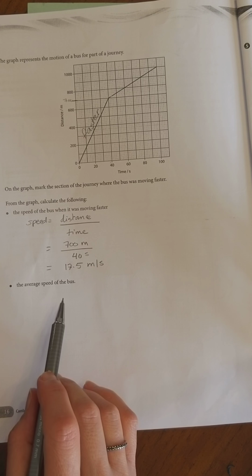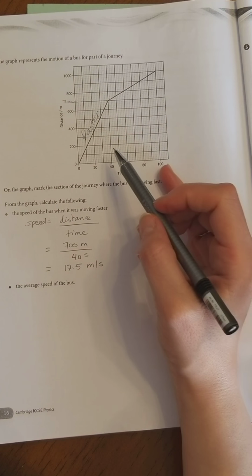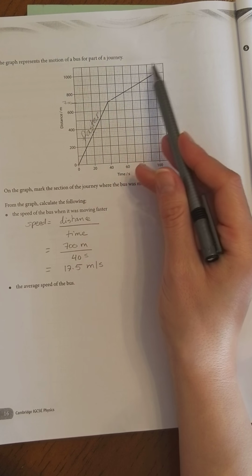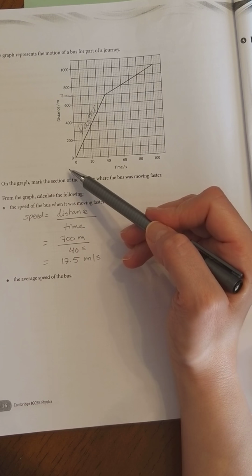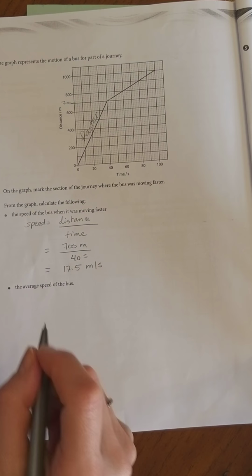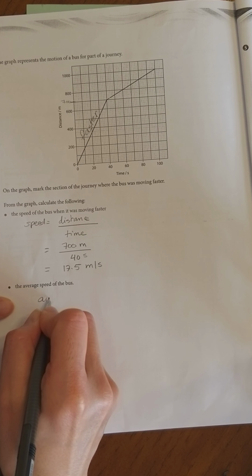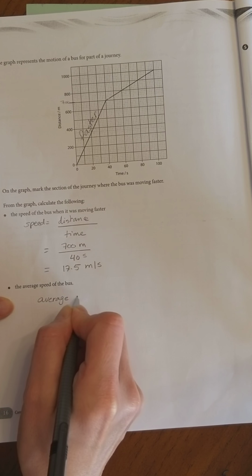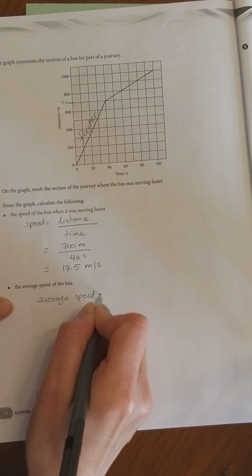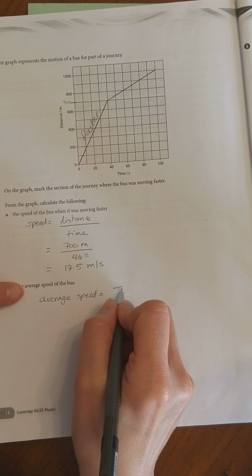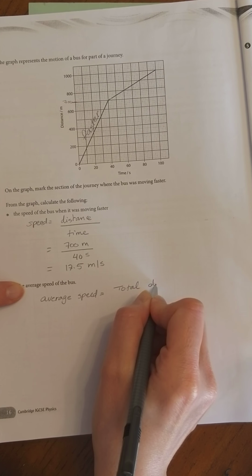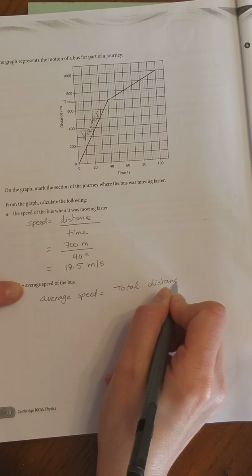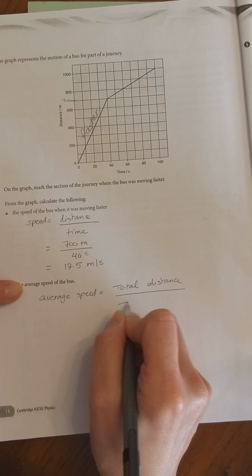The average speed of the bus. The average speed of the bus means that we need to calculate the average speed of the bus during the whole journey. Okay, we already know that average speed or speed equals total distance divided by total time.